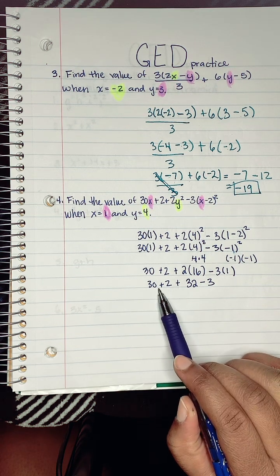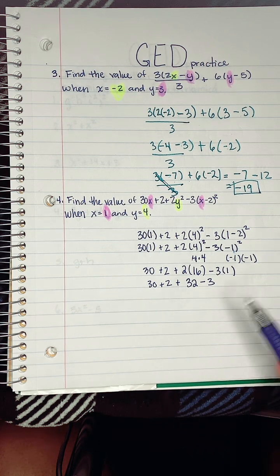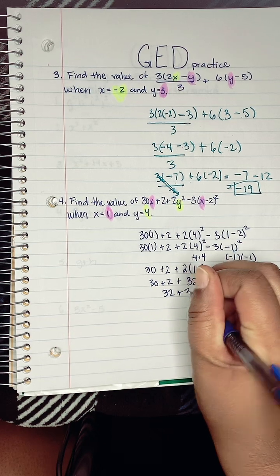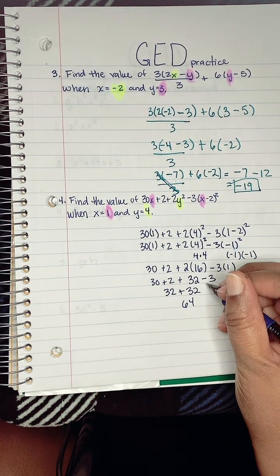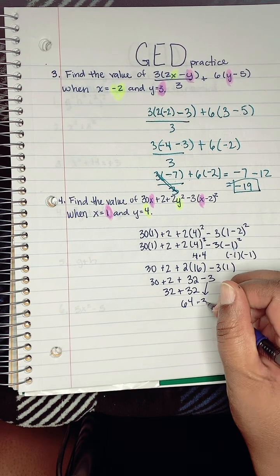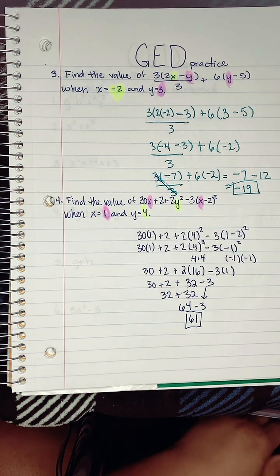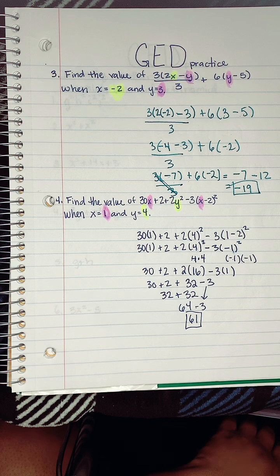Whenever you have addition and subtraction, you have to work from left to right. So we would get 30 plus 2, which would be 32, plus 32. So 32 doubled is 64. We're going to drop down this -3, and we would end up with 61 there.